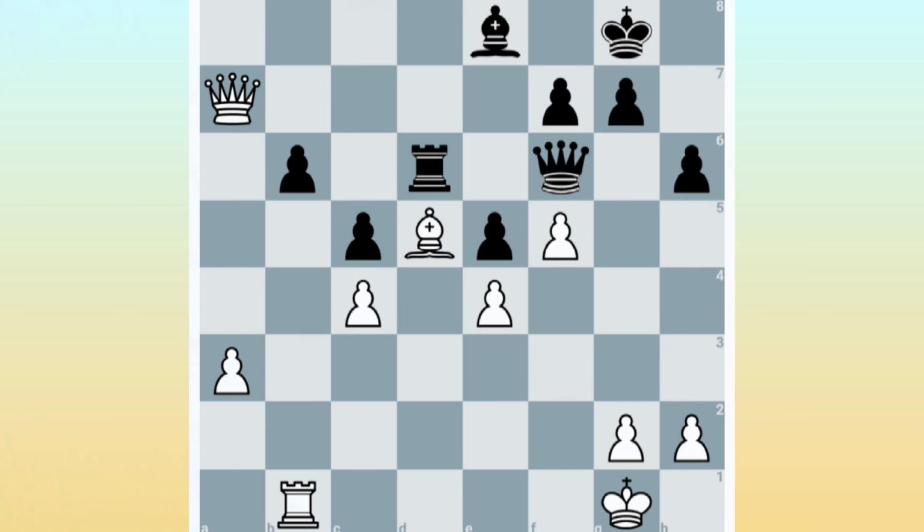Here white's plan is to push his a pawn to a4, and when his a pawn comes to a5, then after b captures a5 and queen captures a5, black's position will collapse because this c5 pawn is weak and the e5 pawn is weak, and white will win the c5 pawn and eventually win the game.